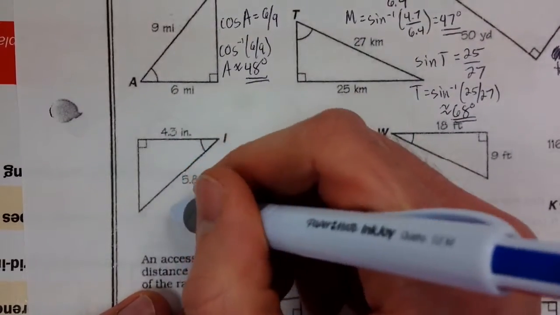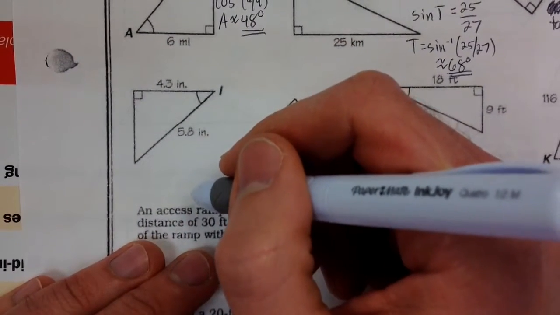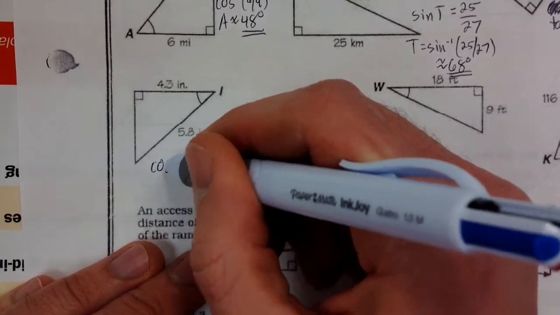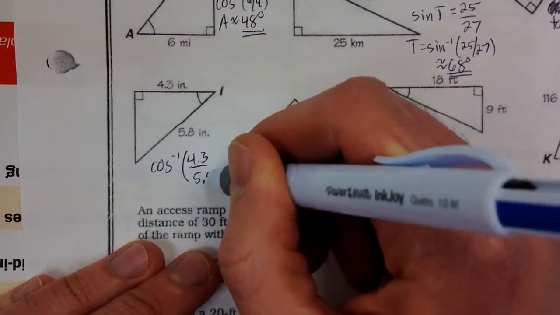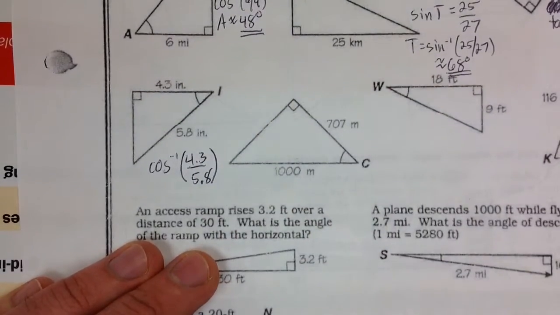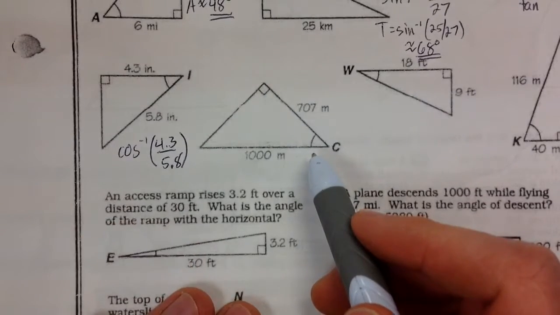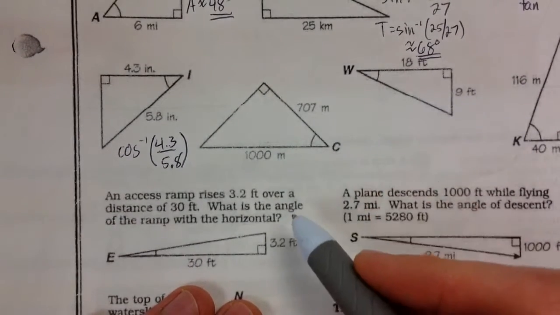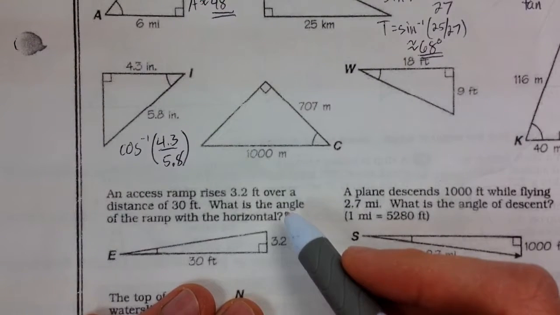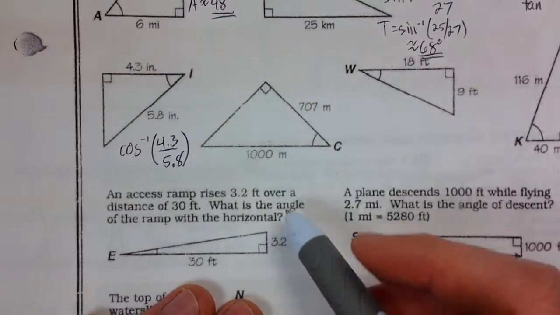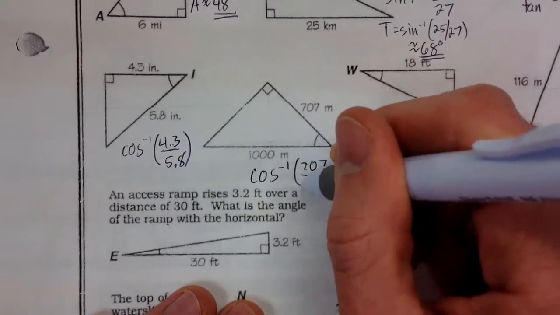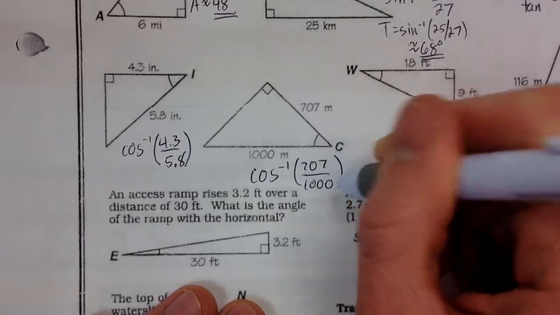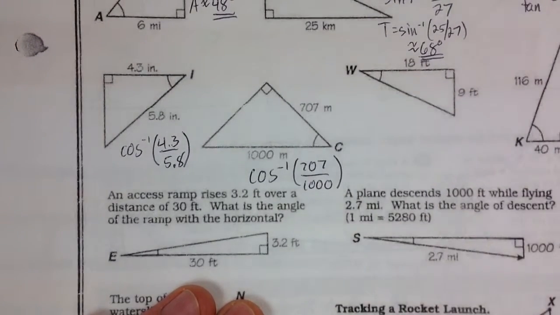Darian, next one. Just tell me what inverse trig function it is and what to plug in. Inverse cosine of 4.3 divided by 5.8. Okay? I'm going to move a little bit faster now. Ashley, next one. Just tell me the inverse trig function and the numbers to put after it. Very good. Inverse cosine of 707 divided by 1,000. Thank you. Adjacent over hypotenuse.